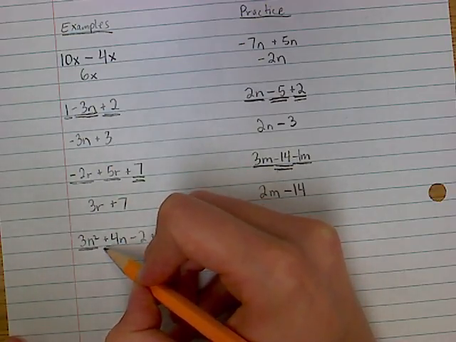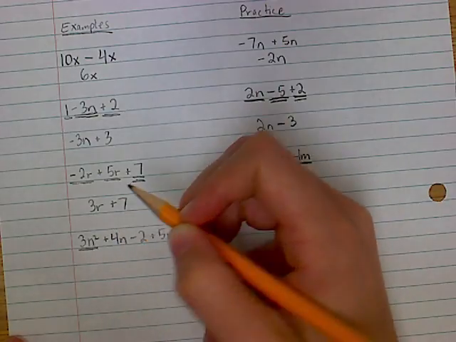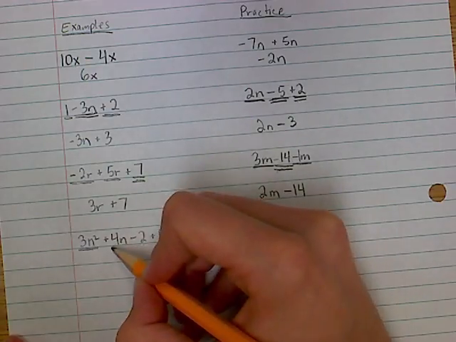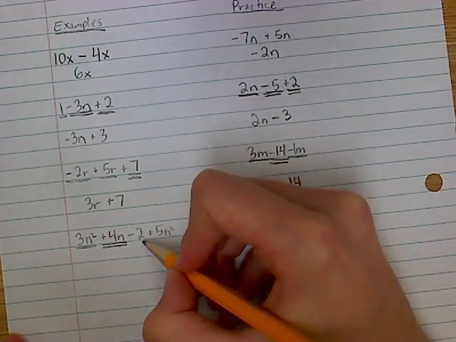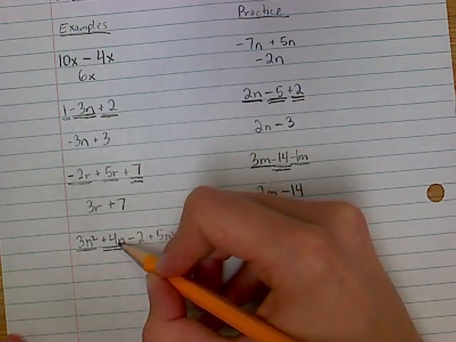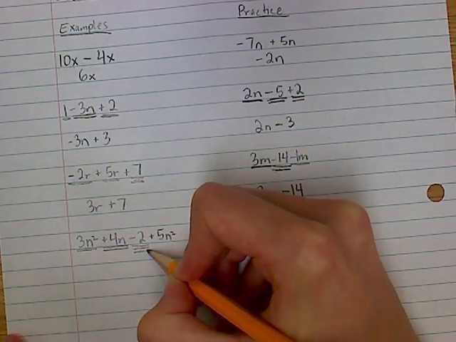I realize that's not a like term because even though they're the same variable, n, it's not the same exponent. This one is n squared, this one does not have an exponent, so I'm going to double underline this one. And then in the next term, I realize it doesn't even have a variable at all. This is not like terms with either of these, it's different than both. So I'm going to triple underline.